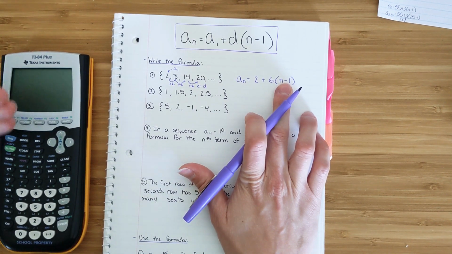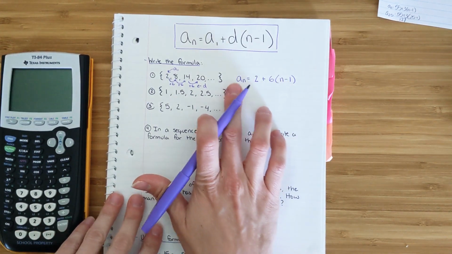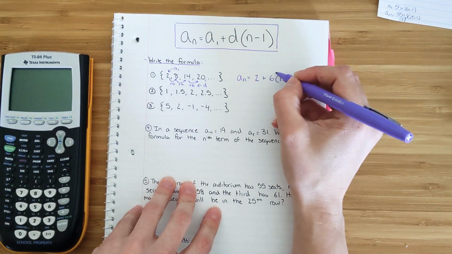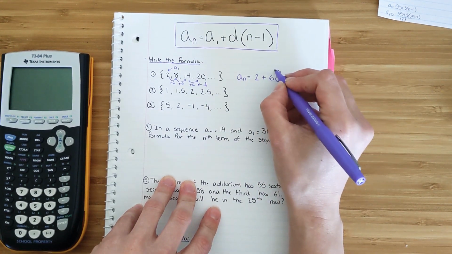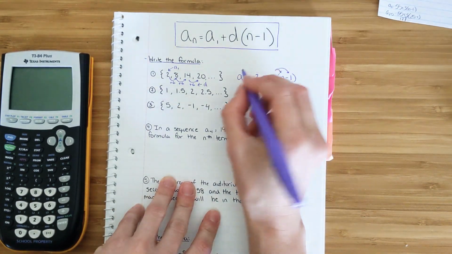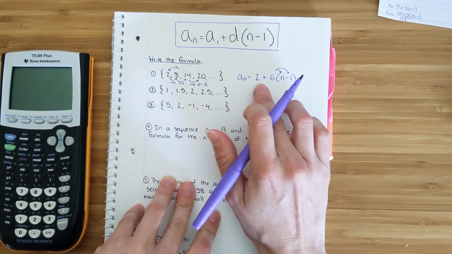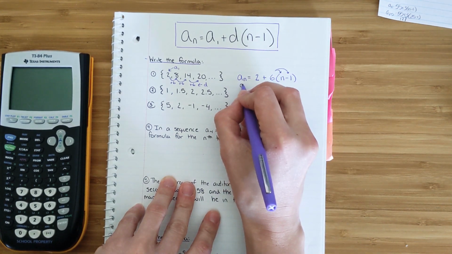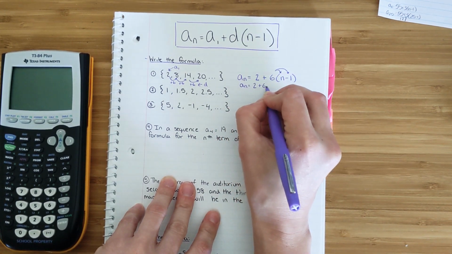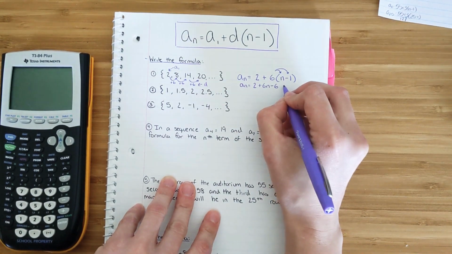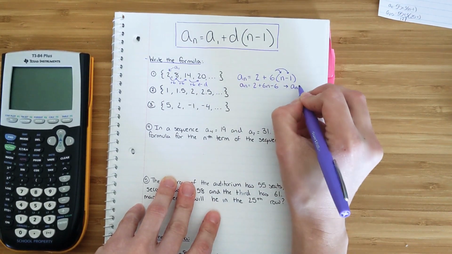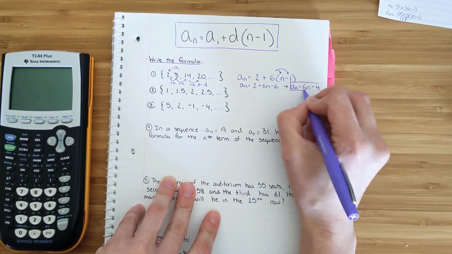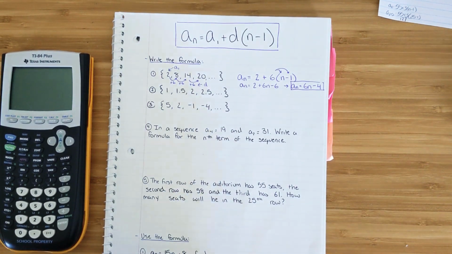Okay, the only thing that you may notice as we go through these examples is that a lot of times they will simplify this formula down, and they'll actually do the distributing. This would be 6 times n and 6 times -1. So this would be a sub n equals 2 plus 6n minus 6. And then they'll combine like terms with the 2 and the -6, so a sub n equals 6n minus 4, and that might be your final answer.